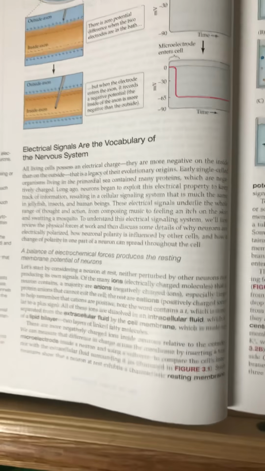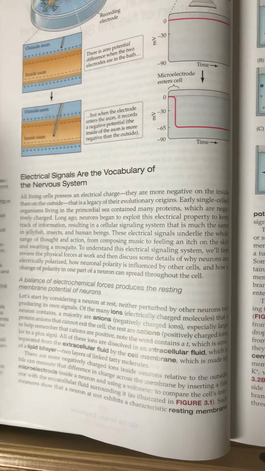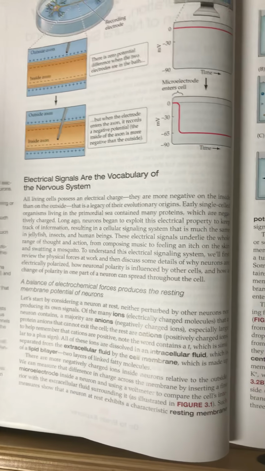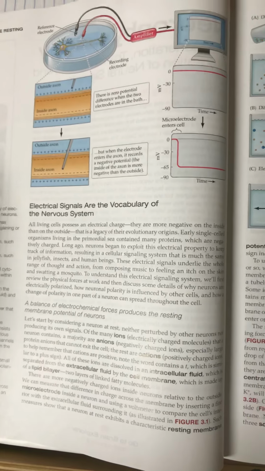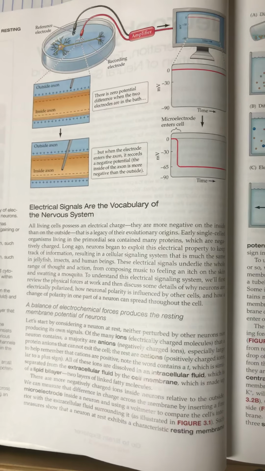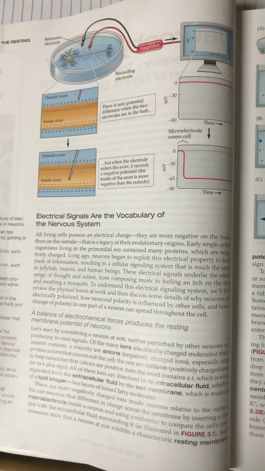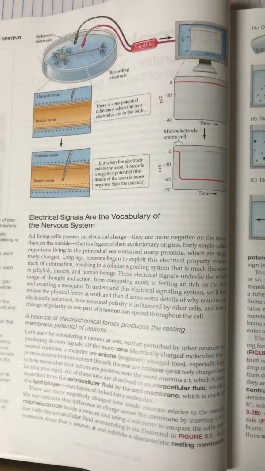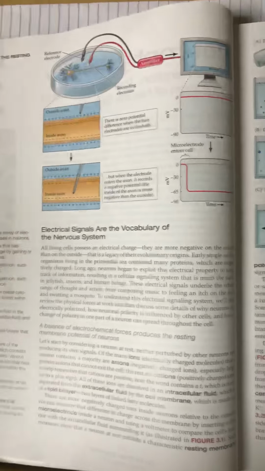Ions are electrically charged molecules. Anions are negatively charged ions. Cations are positively charged ions. Intracellular fluid dissolves these ions and spreads them around in the middle. It's separated from extracellular fluid through a cell membrane, basically a lipid bilayer.